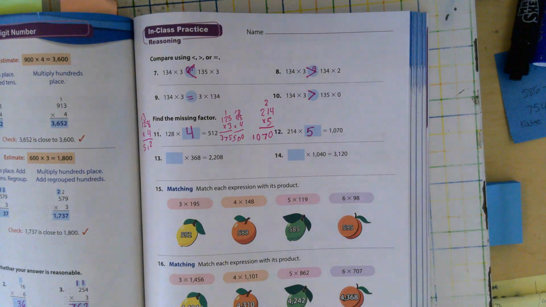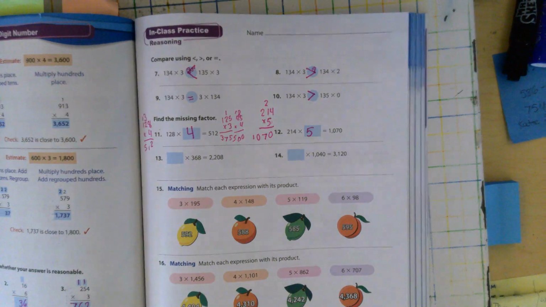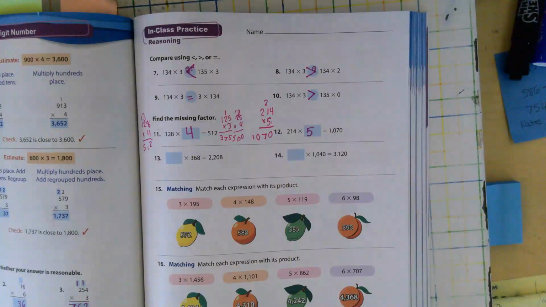All right, so this next one, let's round it to 400.